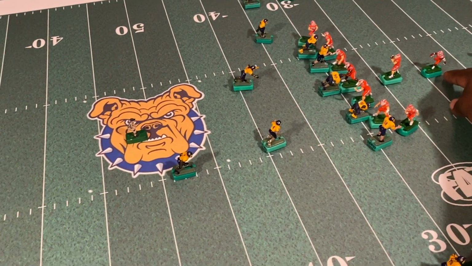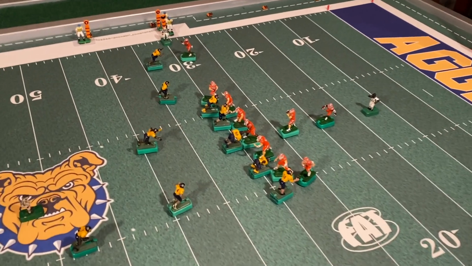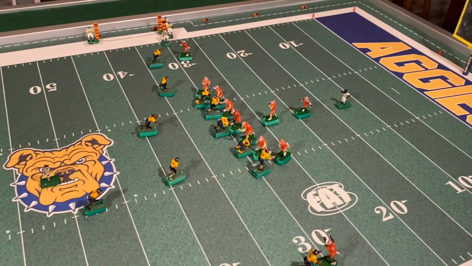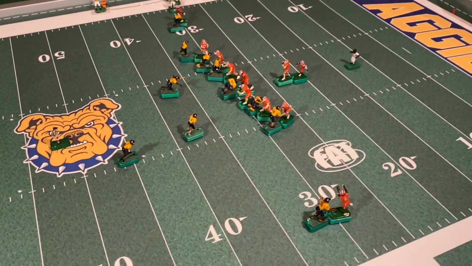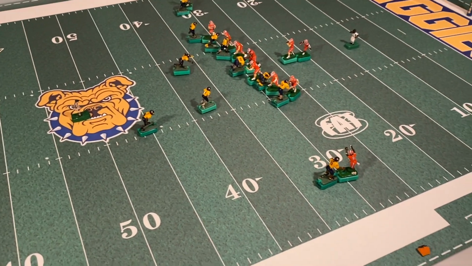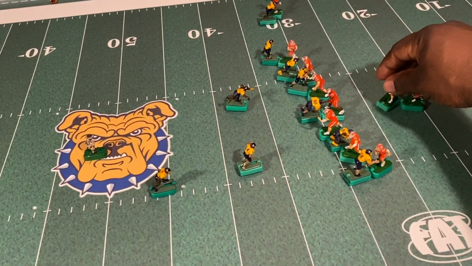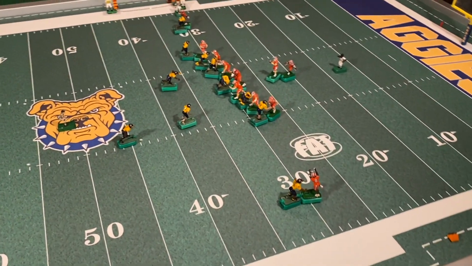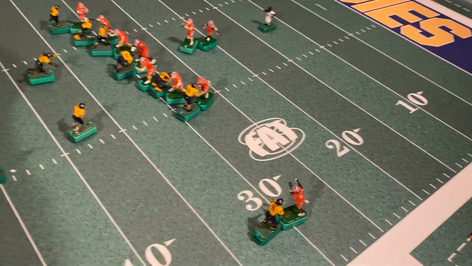We're going to just do a handoff. I guess for now, we'll just run it to the weak side. Don't want to run it to the strong side because that was the whole point of those linebackers being over there, is they're basically taking the strong side away. So quarterback is going to make the handoff. Okay. Quarterback is going to make the handoff right here. And we're going to just hit the hole and just see what happens. See how many yards they get.